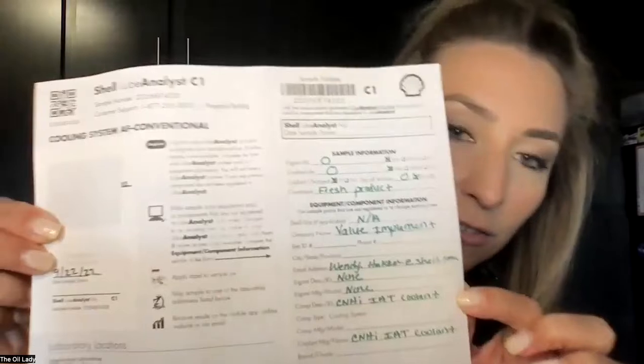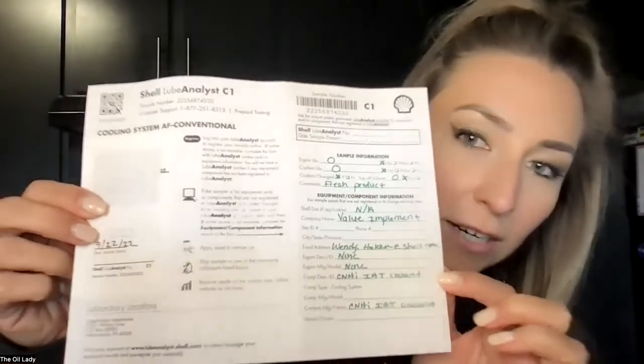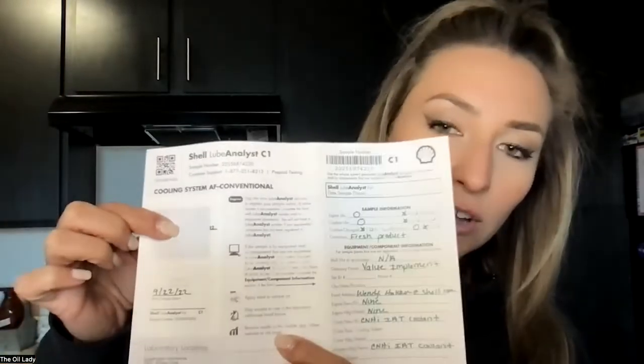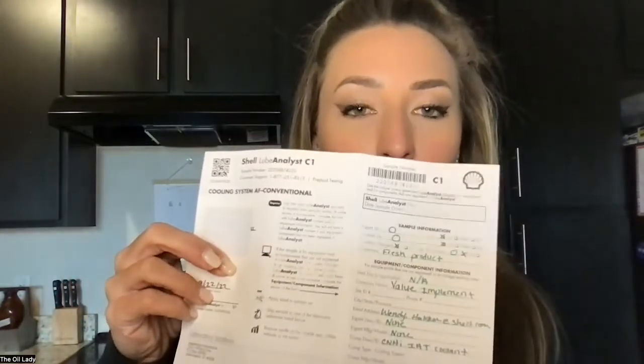So I have my box of samples here. This is actually a coolant sample kit from Shell. It's got the bottles in there, and you have your paperwork that will come with it. I kind of started to make an example. It's backwards on the screen here, but we have a QR code for Shell that you place on the bottle, and you can actually go online and pre-register that sample. So when it arrives at the lab, they scan the QR code and they already know. They don't have to rely on any of this written in over here.